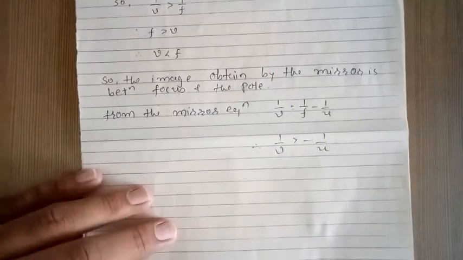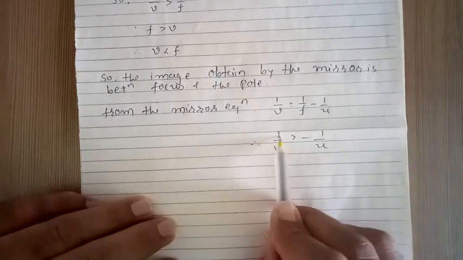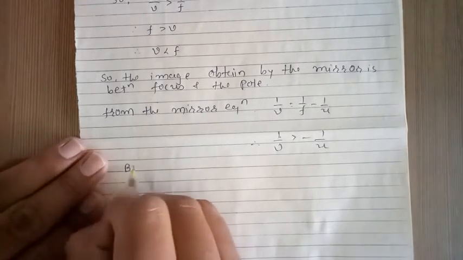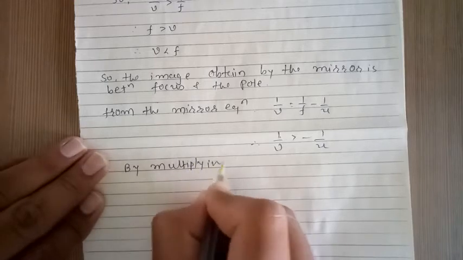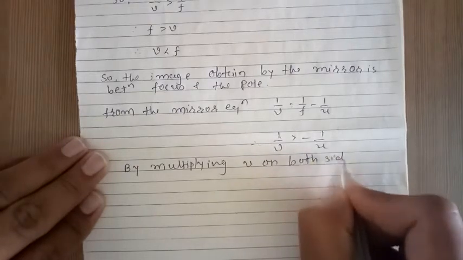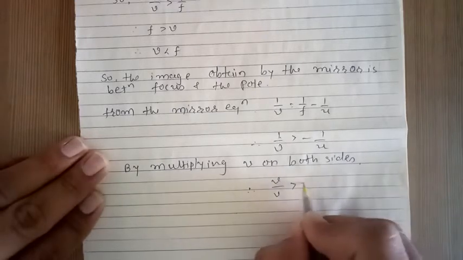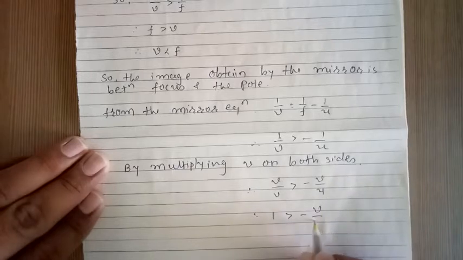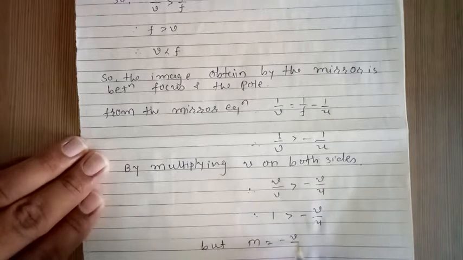We know the formula of magnification, m is equal to minus v by u. So here we multiply both sides by v. So we can write that v by v is greater than minus v by u. So here 1 is greater than minus v by u, but we know that m is equal to minus v by u.